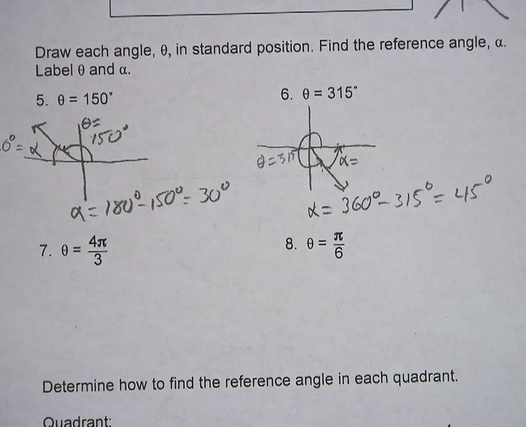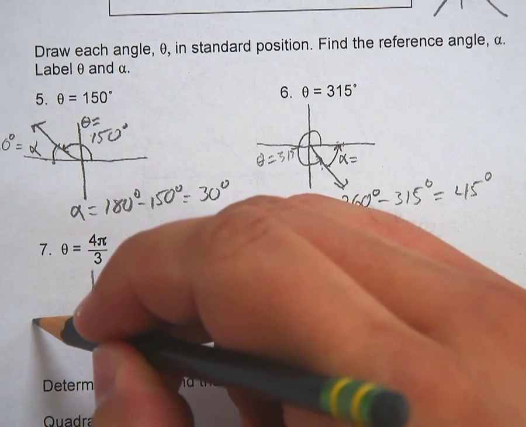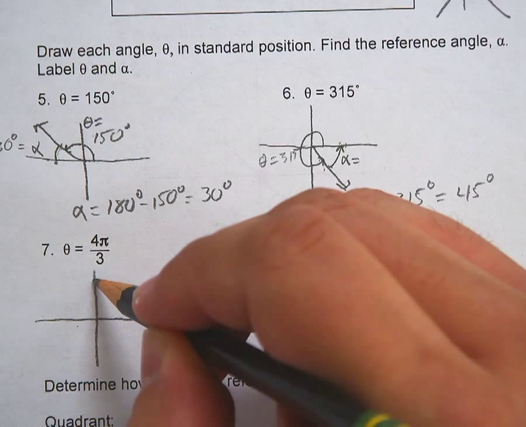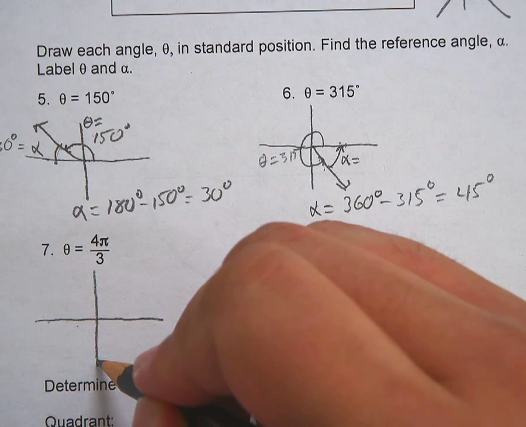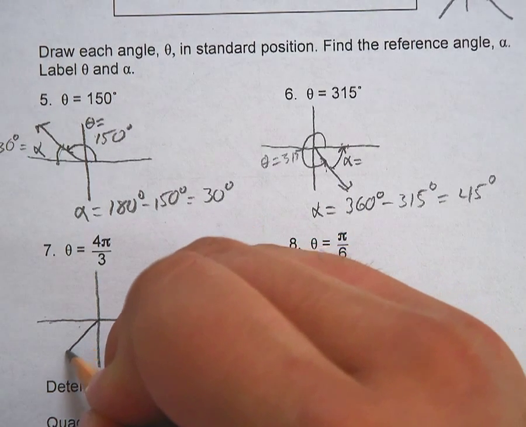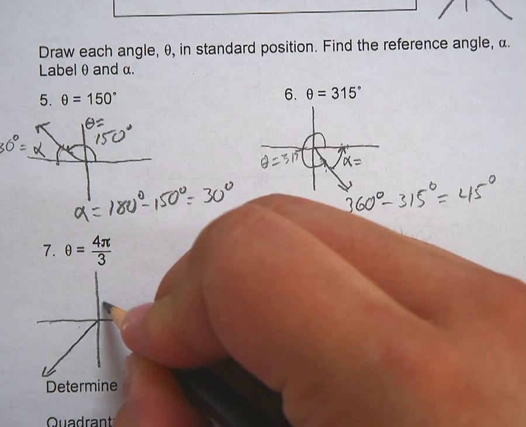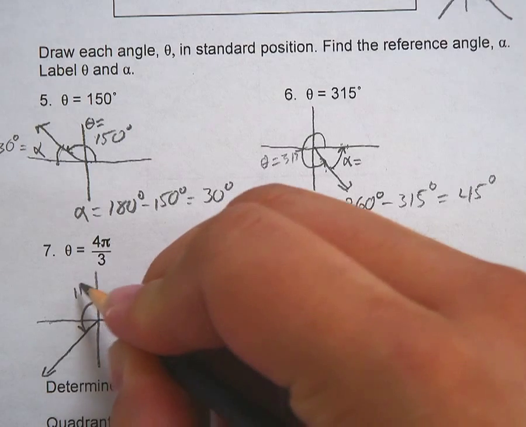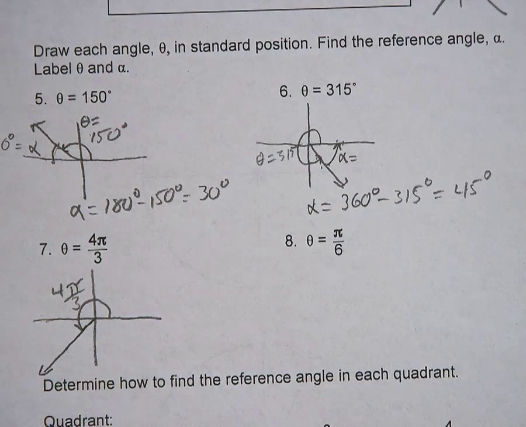So it's pretty straightforward. 7 says theta is 4 pi over 3. Think about where that's at. 0, 1/2 of pi, pi, 3/2 of pi. So 4/3 is going to be down here. So there's 4/3 pi. You can pause it.